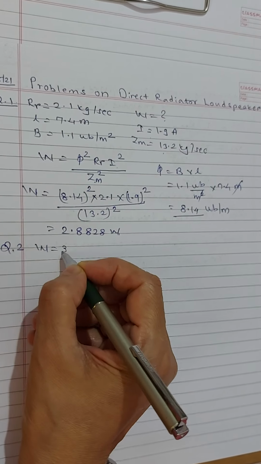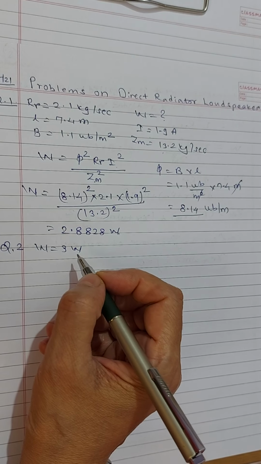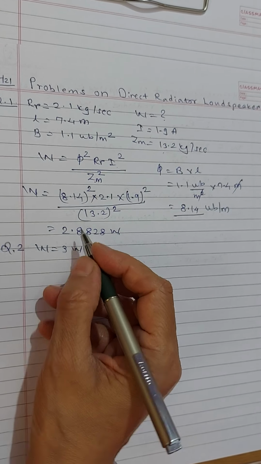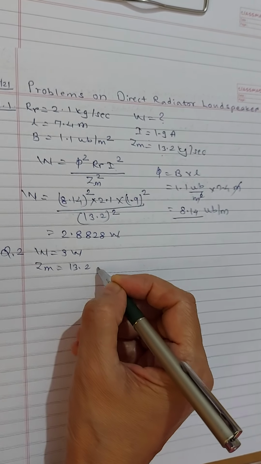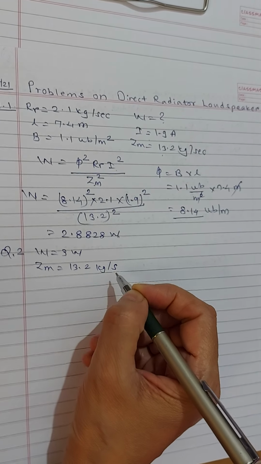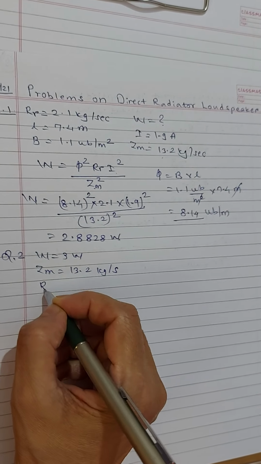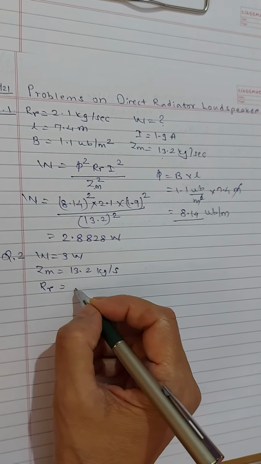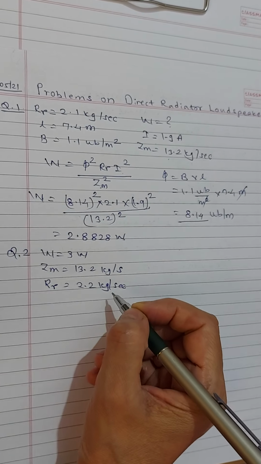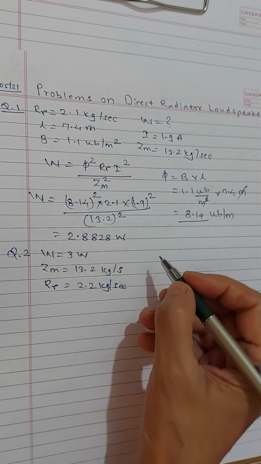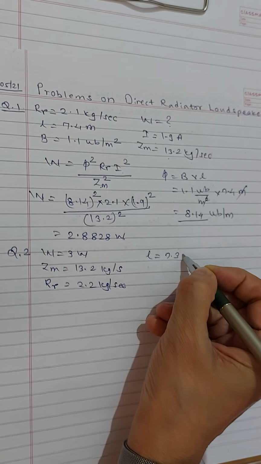It has a mechanical impedance, which means Zm, of 13.2 kg per second and a radiation resistance RR of 2.2 kg per second. The voice coil, so L, is 7.3 meters long.